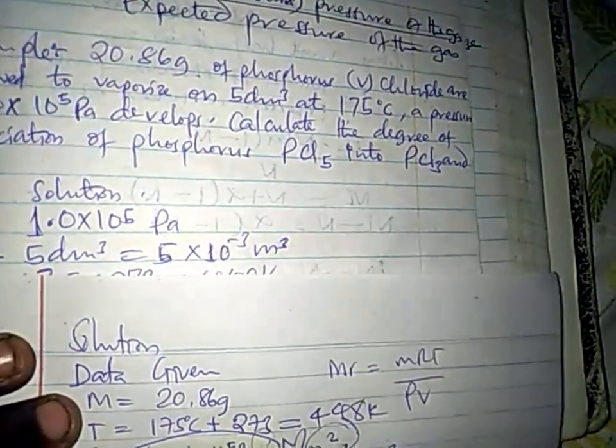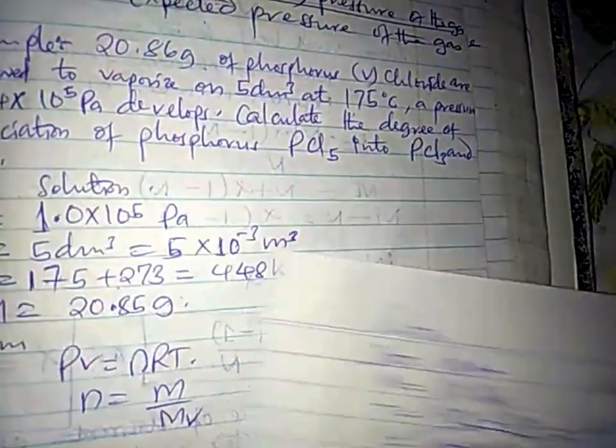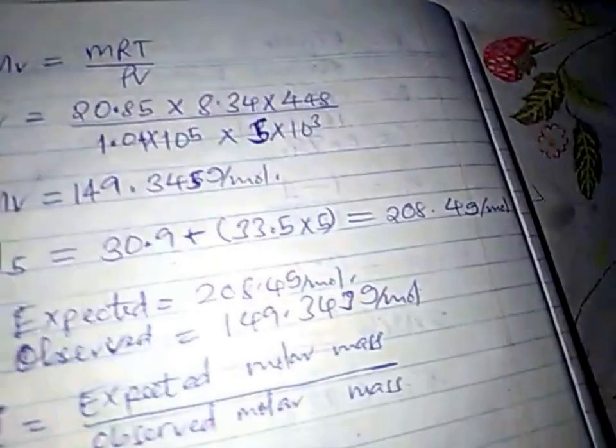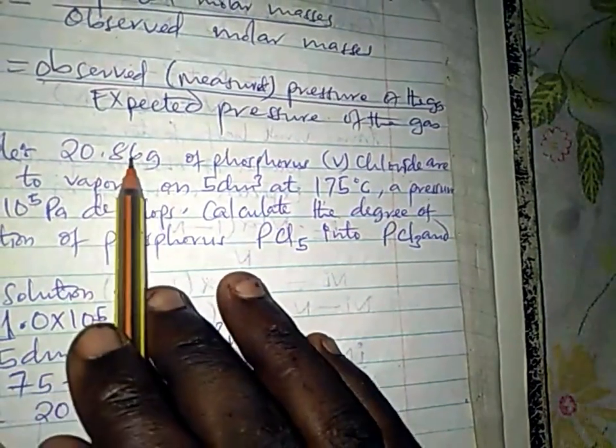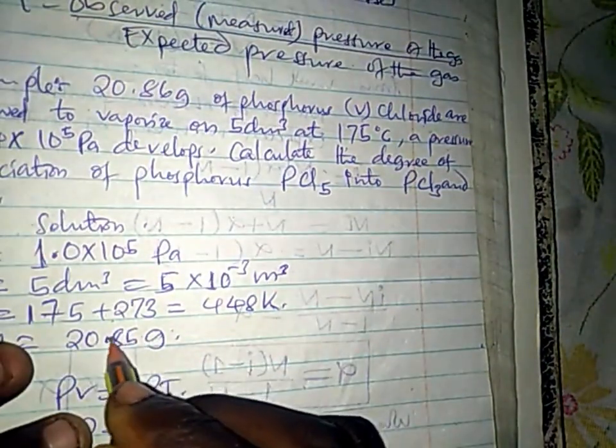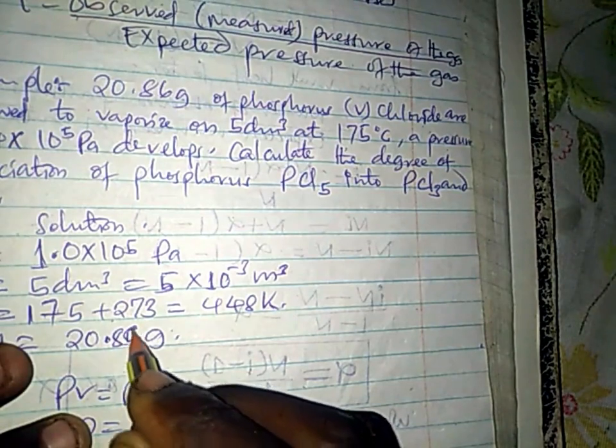So what remains here is to put the data into the formula and get the final answer for the question. When you insert the data into the formula, I see there is one mistake. Here it was 20.86, but here it is 20.85 instead of 6.